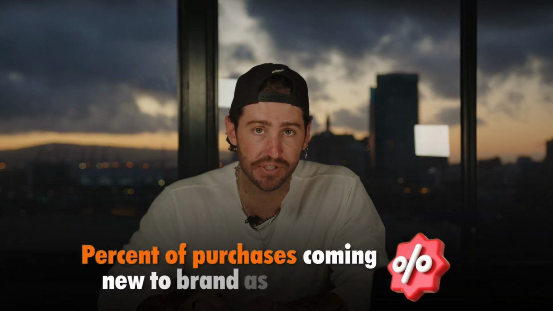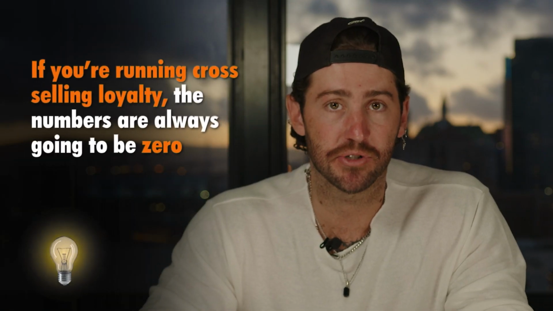So that's the bottom of the funnel. That's strategy number 1. The only other thing to take into consideration, I am a big advocate of percent of purchases coming from new to brand as a KPI. If you're running cross-selling and loyalty, that number is always going to be 0. New to brand does not necessarily mean it can't be new to product. So you can have a lot of these people that are new to product, but 0% new to brand, and you're increasing the LTV and the overall profitability of that customer anyways. So this is the one instance where I say throw that KPI out of the window.